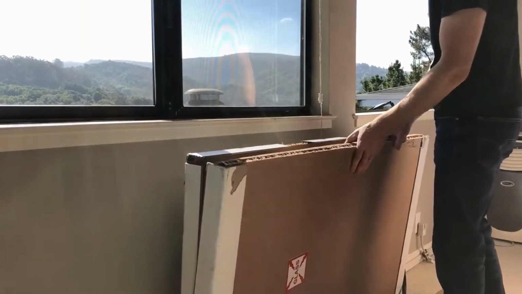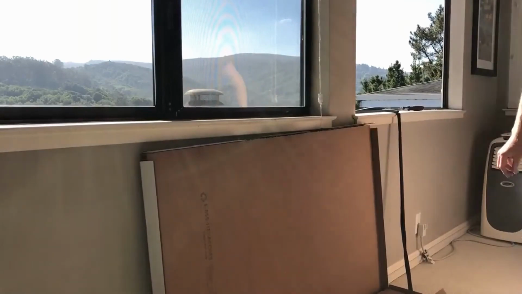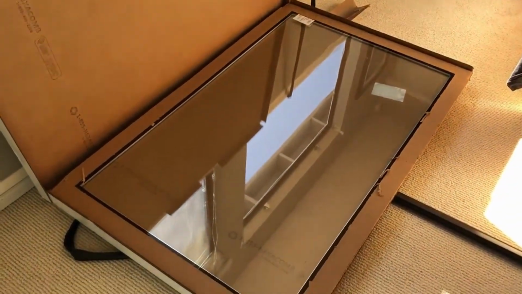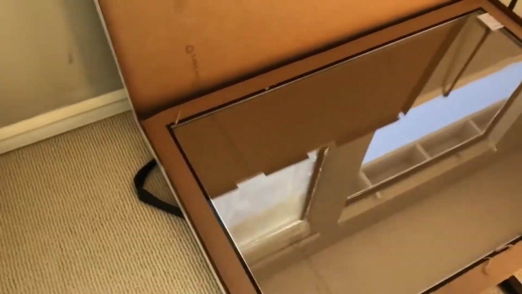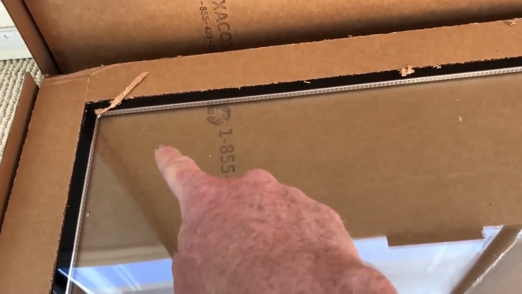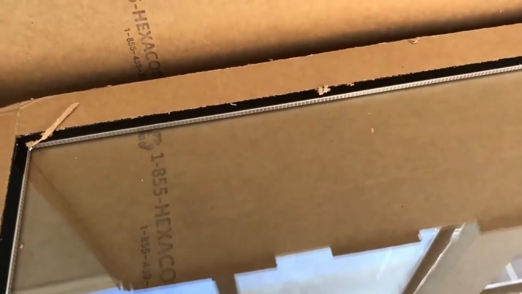But I'm going to lay this down to get it out. There it is, the replacement. I just got regular clear glass, with the silver aluminum in between, I don't know what you call that. And it looks great. I'm going to pop it out.